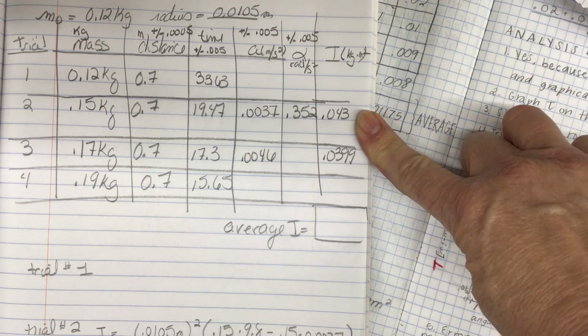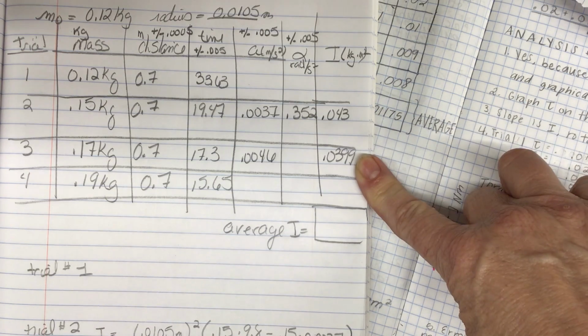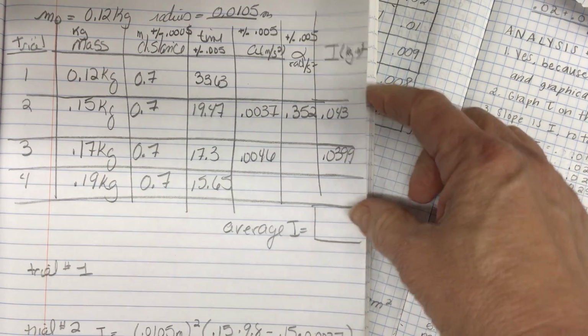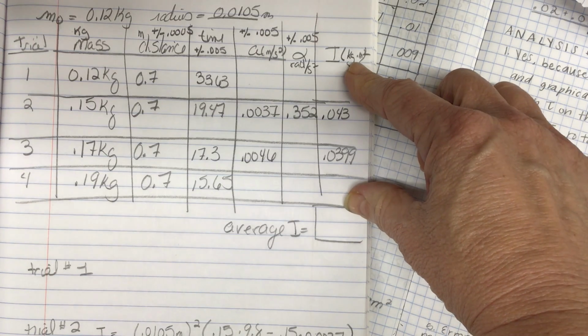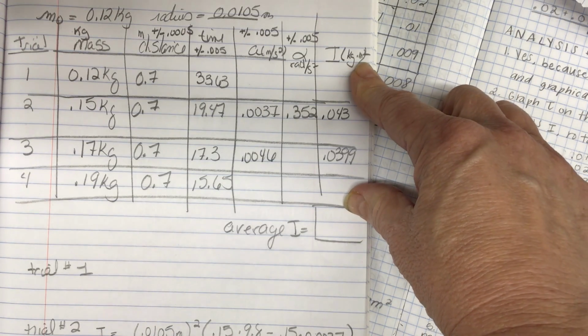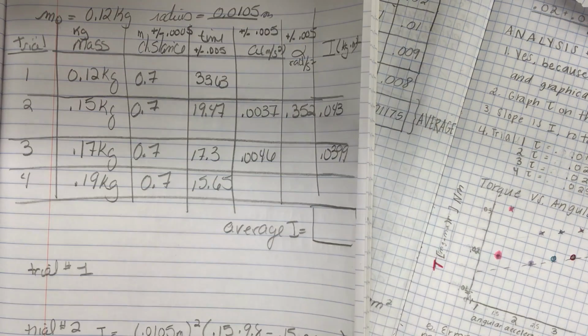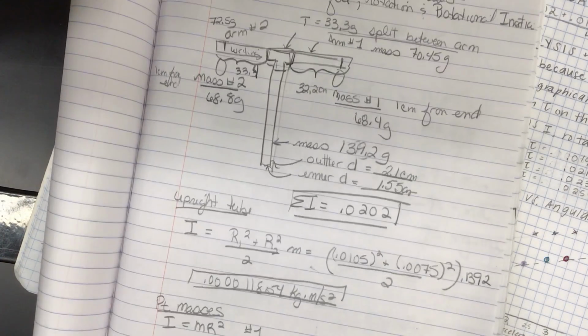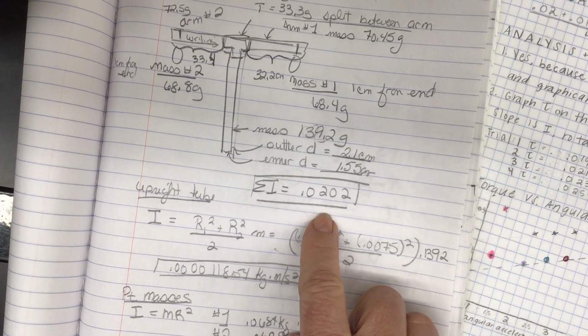So let's take a look at these values that I have. I've got 0.043 and 0.039 for these first two. I haven't given you the calculations for all of those, but what you're starting to see is that I'm going to probably have an average around 0.04. And I just want to remind you that from earlier, I had calculated a theoretical moment of inertia back on the very first page of 0.0202.